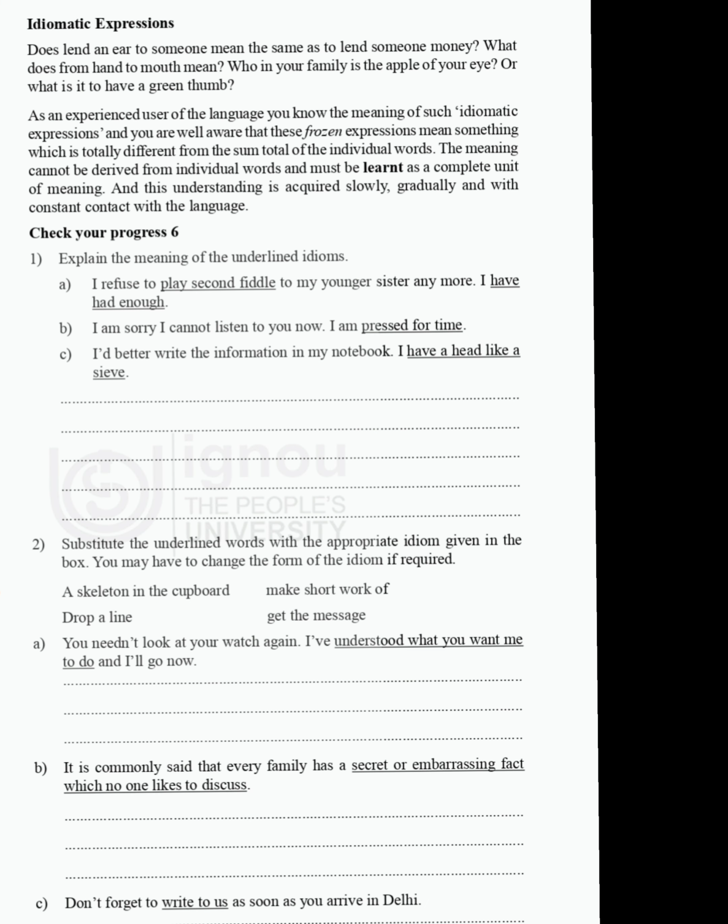Idiomatic expressions. Does lend an ear to someone mean the same as to lend someone money? What does from hand to mouth mean? Who in your family is the apple of your eye? Or what is it to have a green thumb? As an experienced user of the language, you know the meaning of such idiomatic expressions, and you are well aware that these frozen expressions mean something which is totally different from the sum total of the individual words. The meaning cannot be derived from individual words and must be learnt as a complete unit of meaning.